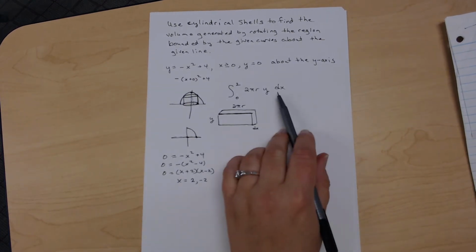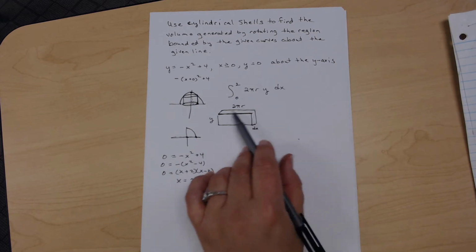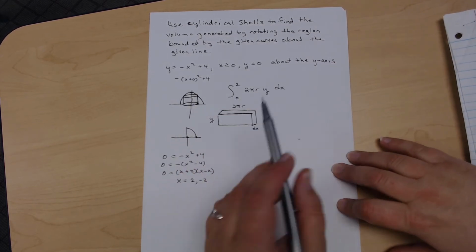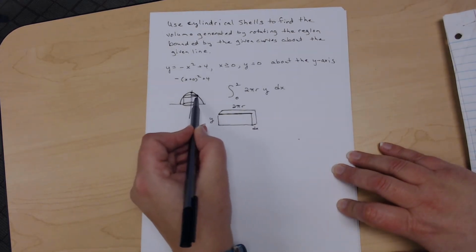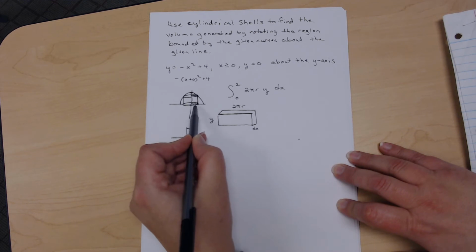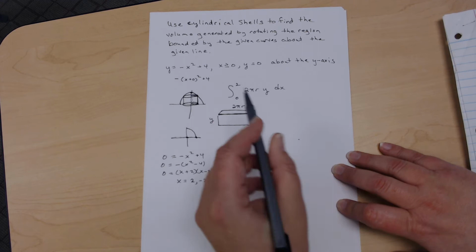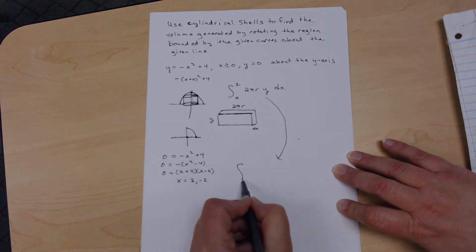Okay. Now, this looks crazy because I need everything in terms of dx. So now we just kind of got to go back to the drawing board and make everything in terms of dx. Well, we said that this radius is going this way, whether I do it down here or up here. And so that radius is nothing more than x. So let's do it down here. So we're going from 0 to 2.